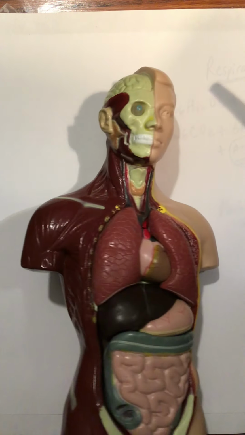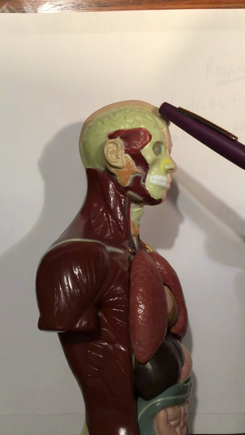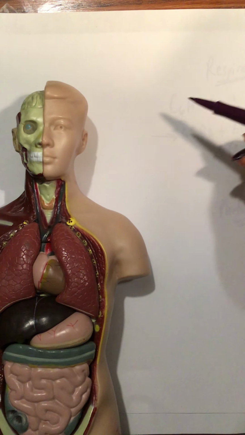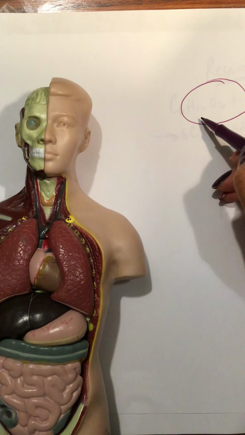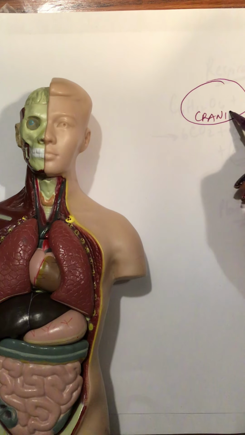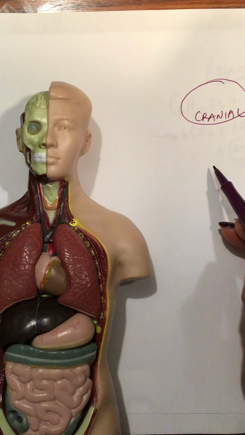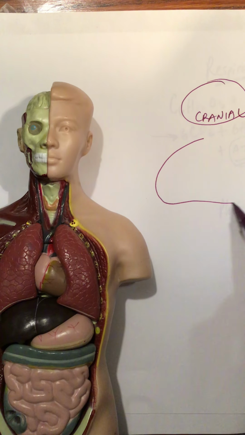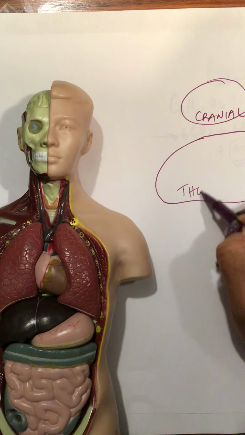Before we get into the anatomy of the respiratory system, I just want to remind you of the cavities of the human body, since we have this model here. You have the head, the cranial cavity, which contains your brain. Then you have the cardiothoracic cavity, the thorax, which is the chest cavity.